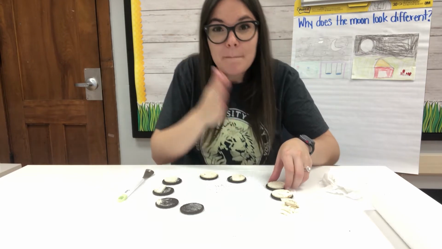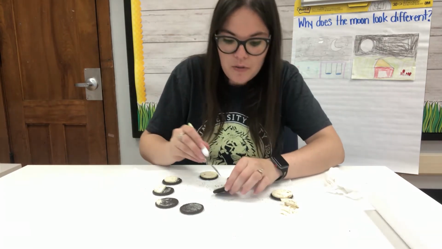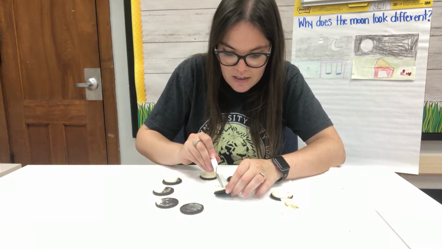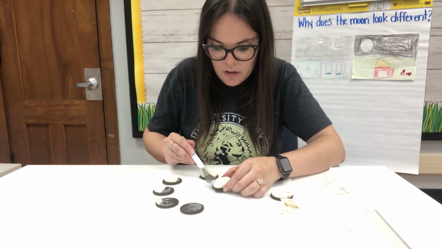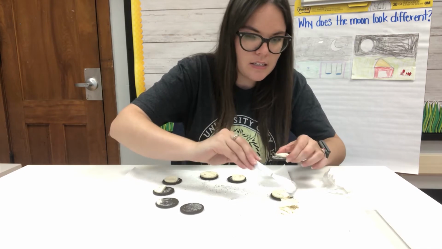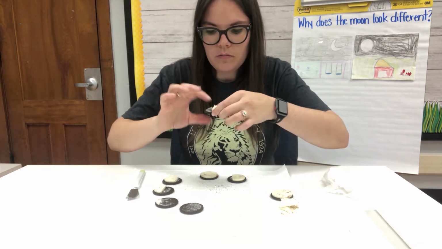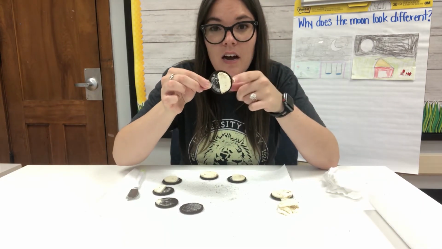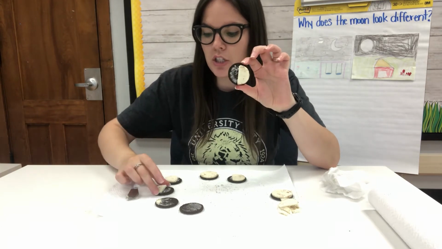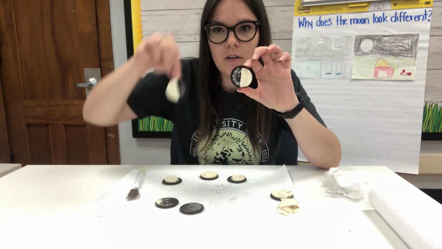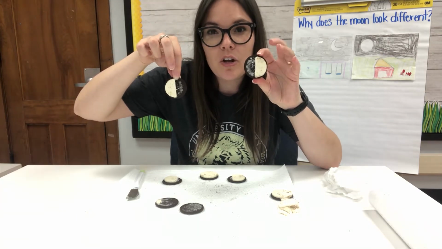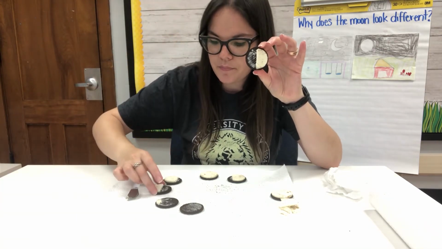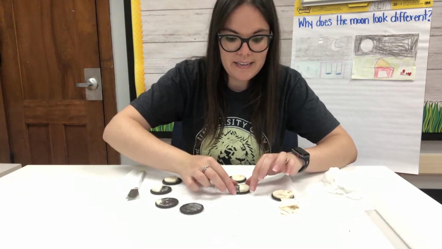Yes, so a little bit more starts disappearing. So that will give us a quarter moon. So let's slice off a quarter moon. So then now this side of the moon is showing. Notice that when it starts to slowly appear, this side of the moon is showing, and now it's starting to disappear. So we see this side of the moon. And then what's next after a quarter moon?